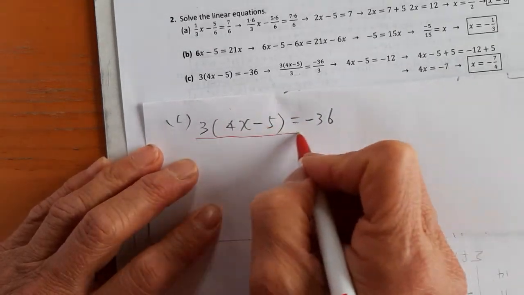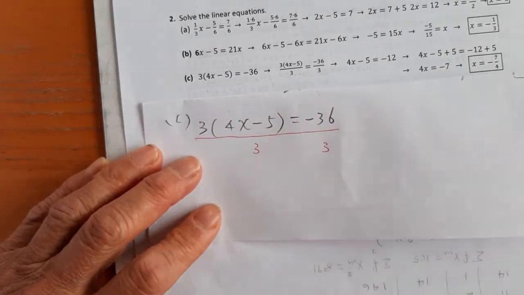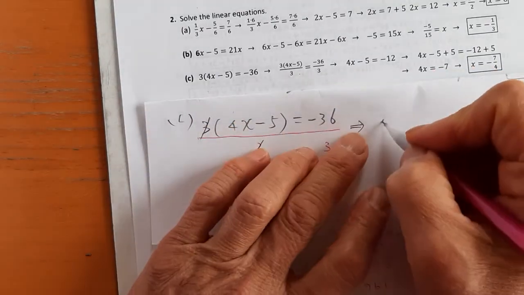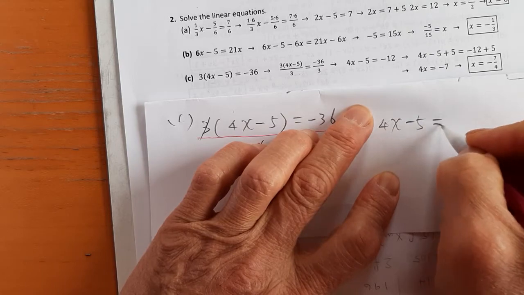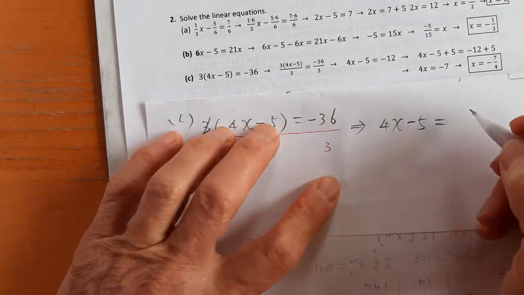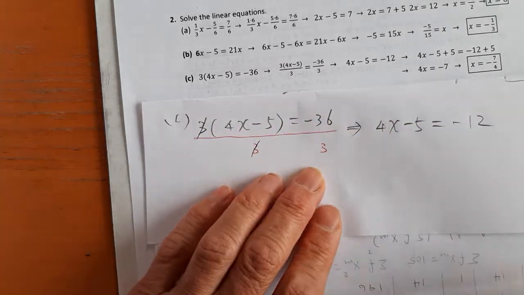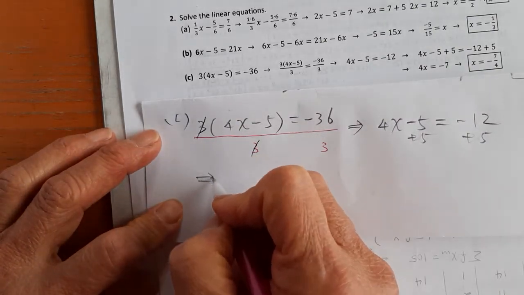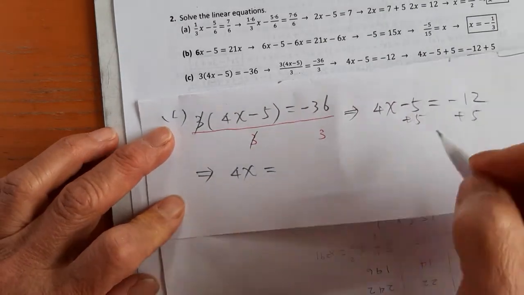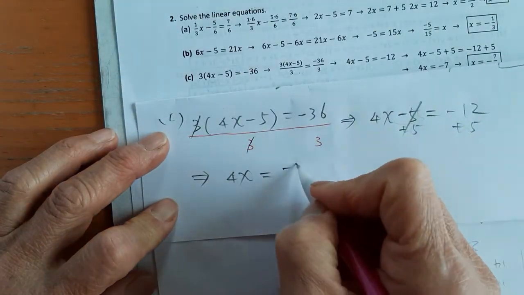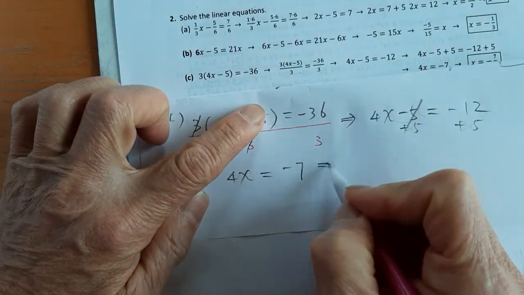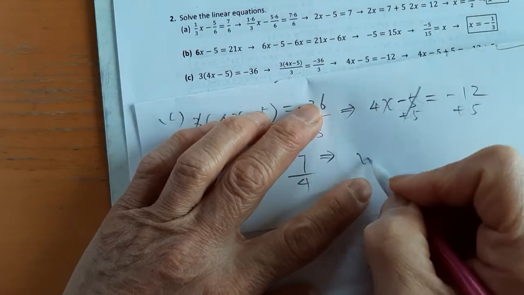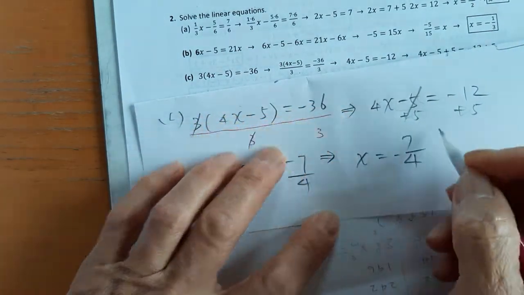The 3 cancels, so we get 4x minus 5 equals negative 12. Then add 5 to both sides: 4x equals negative 7. Then divide by 4 on both sides, the 4 cancels. So x equals negative 7 over 4.